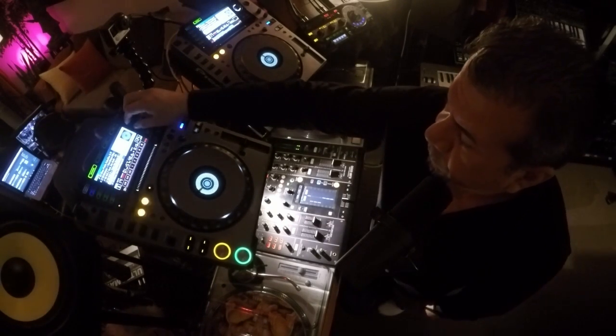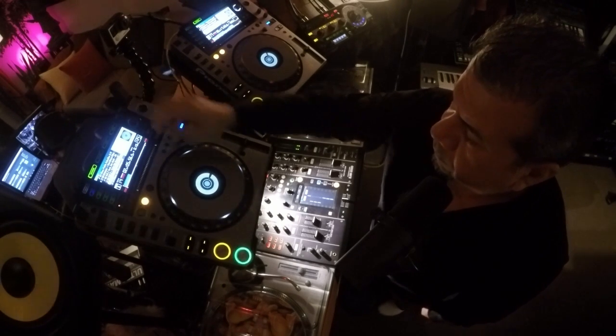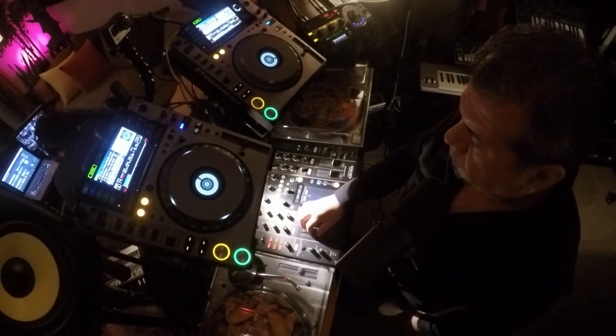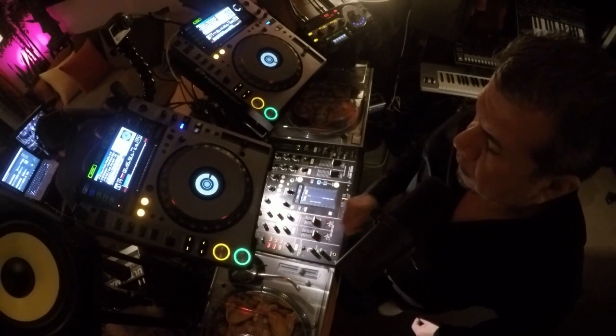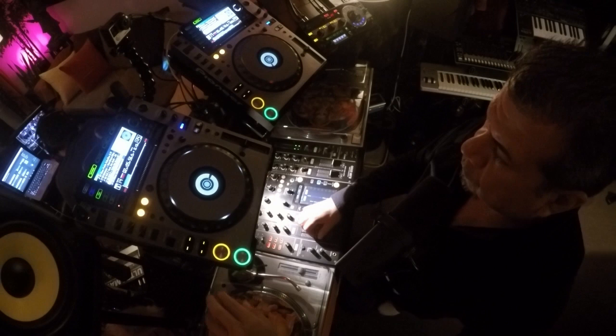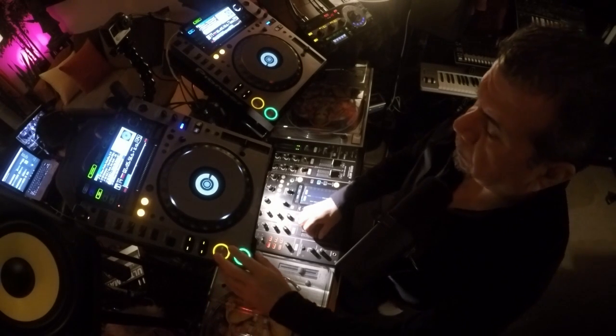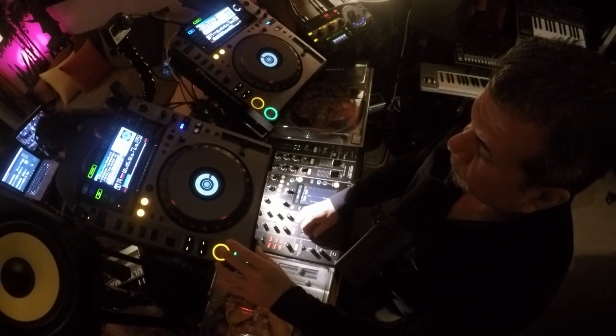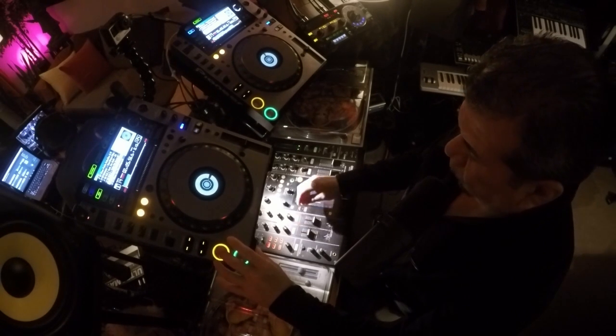And I want to pull up another track here. And you'll be able to hear what's going on in this other CD player. And the idea is to be able to match what you're going to be blending.